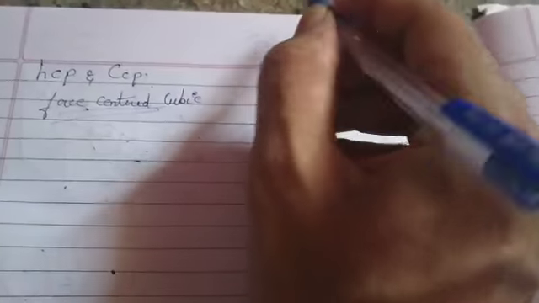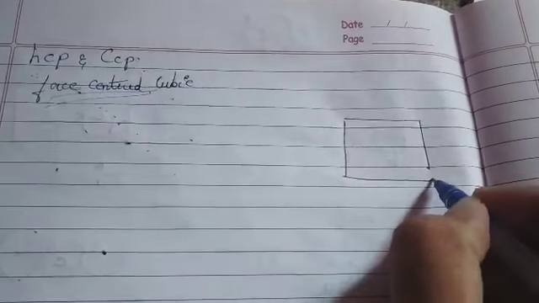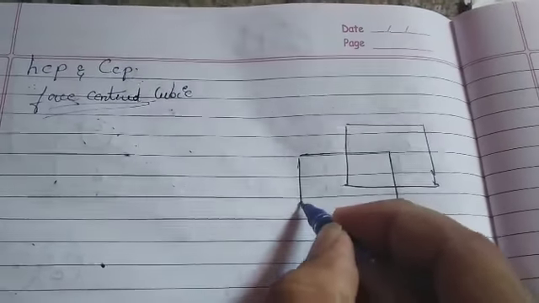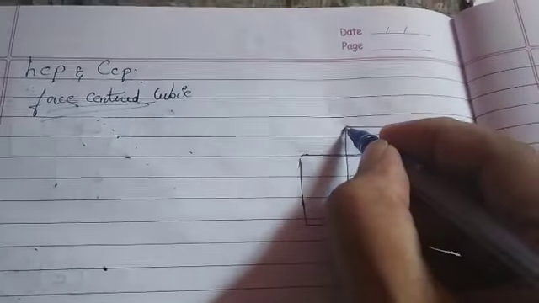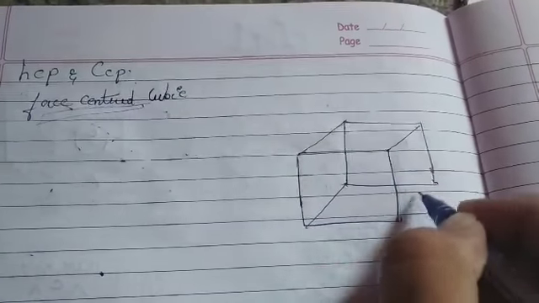As mentioned earlier, I'm just taking any one face for my derivation, in an easier manner without any ambiguity. Okay, so like this, I have drawn my unit cell.